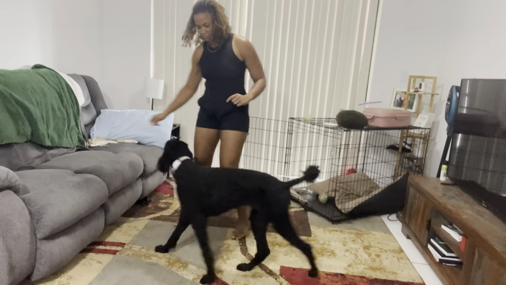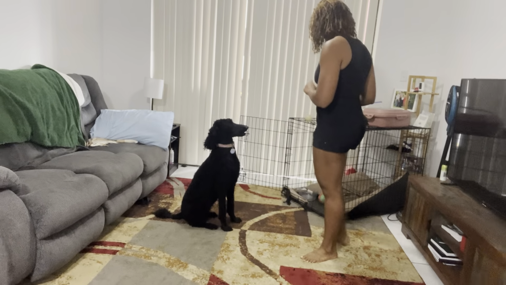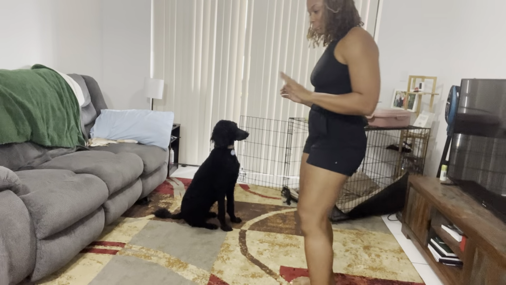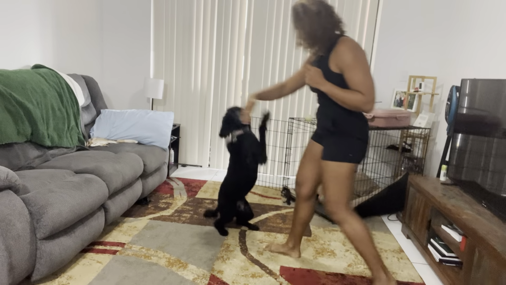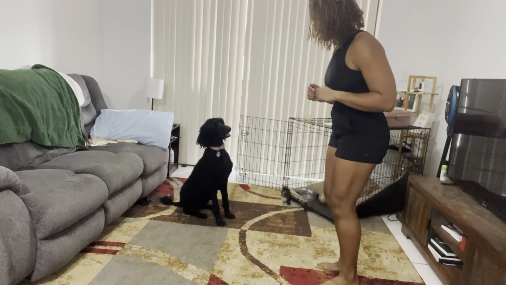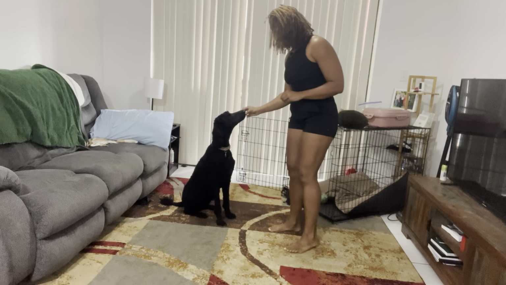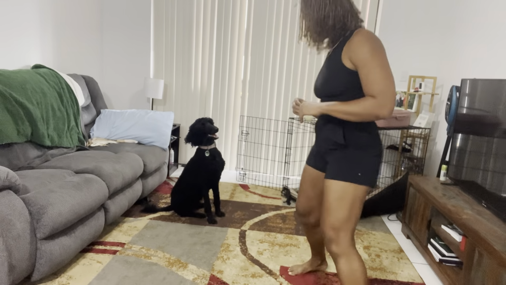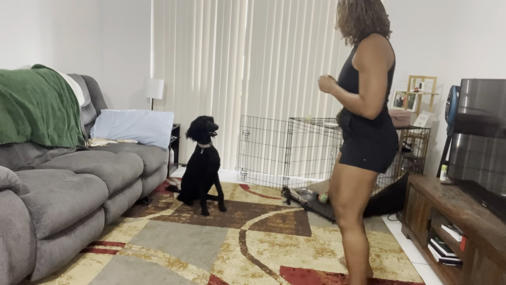So throughout Abby's life, I've always made a point to be very calm, collected, to make sure I'm encouraging her to be calm and collected. So here I realized that she has a lot of gaps or a low tolerance for excitability when maintaining the sit behavior. So I just wanted to show you here how I'm proofing this behavior, this sit, with excited movements.